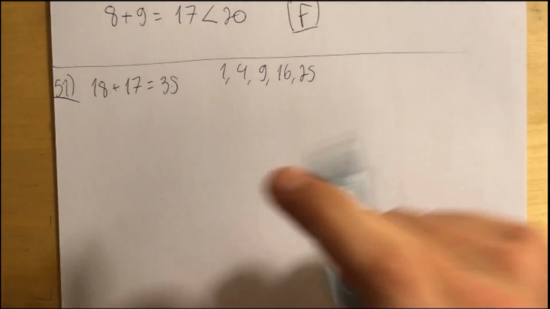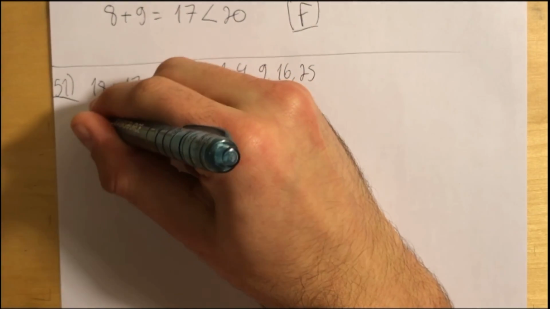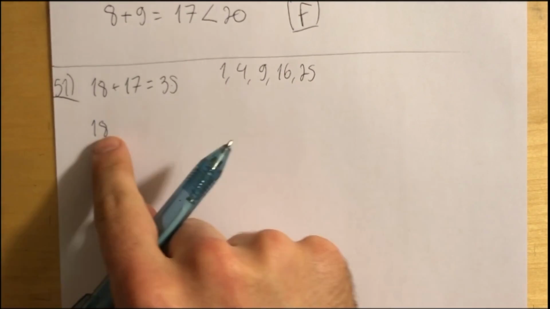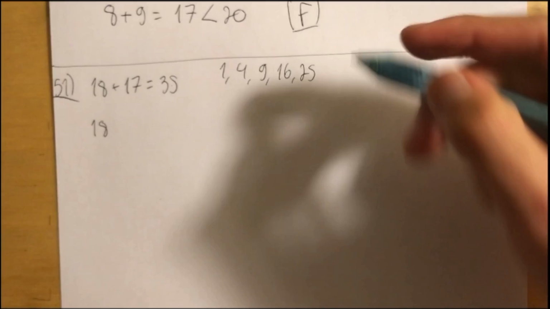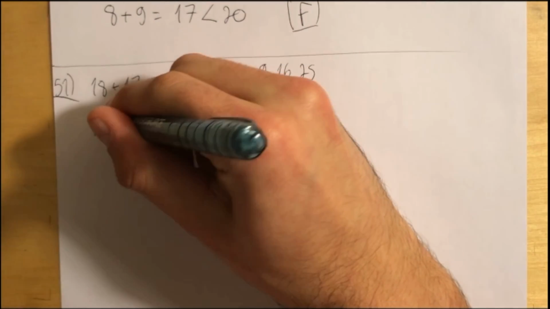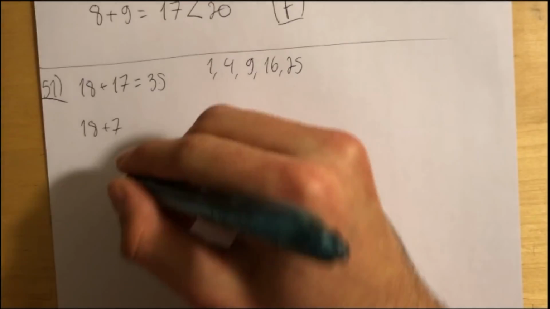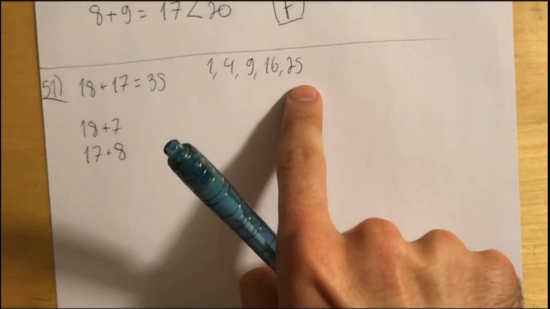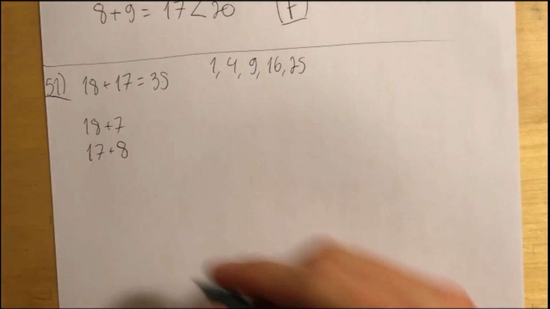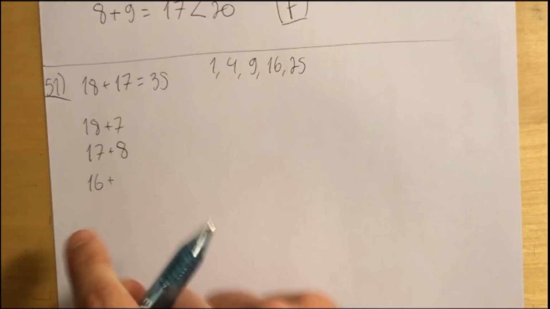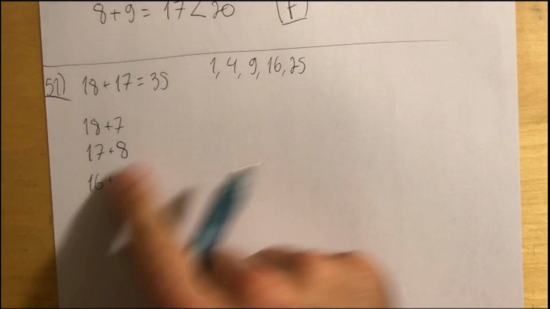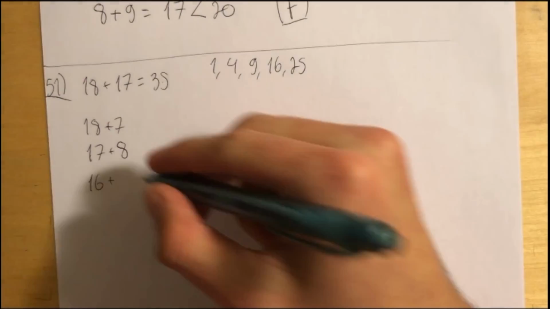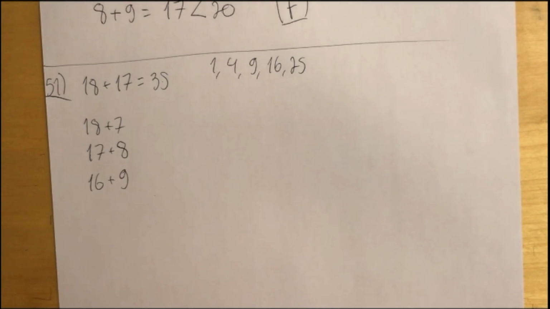So starting from the largest number, 18, it's greater than everything but 25. So it needs to pair up with someone that's going to add up to 25, which is 7. For 17, same idea. It needs to pair up with 8 to add up to 25. 16, same thing. Even though 16 is a perfect square, you can't be alone and there's no zeros. So it needs to pair up with 9.